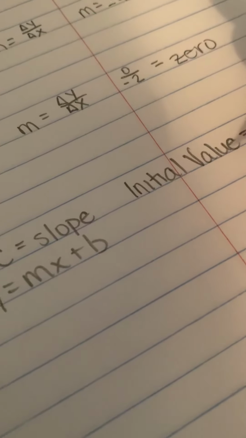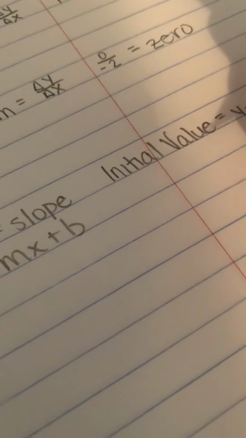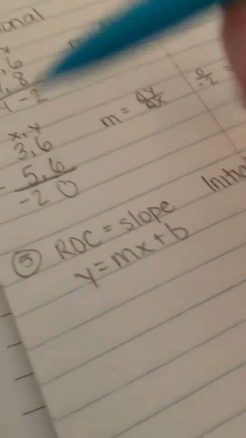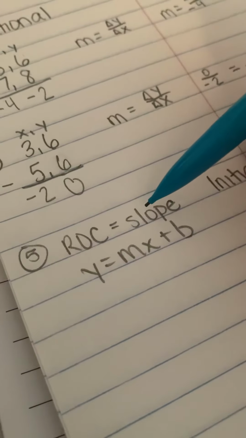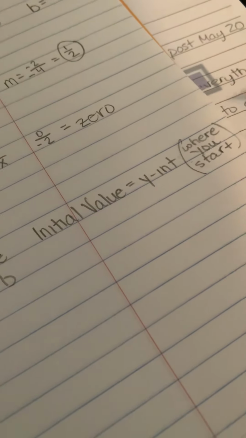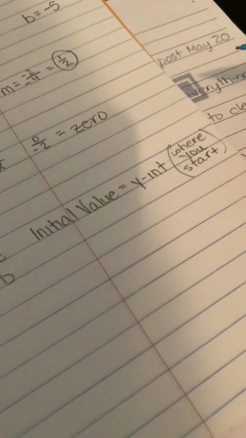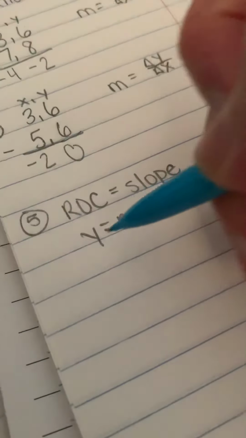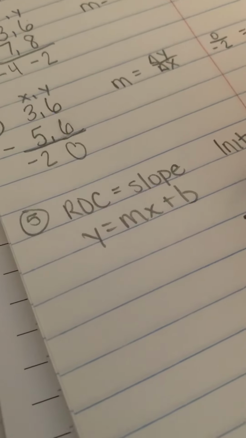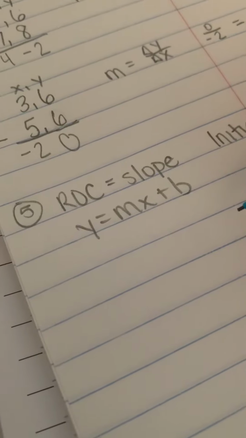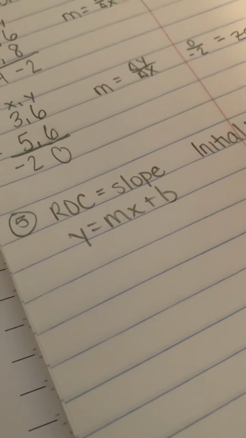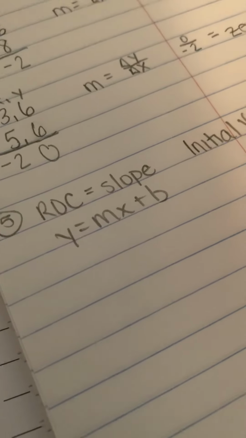All right, and number 5 says, identify the rate of change and the initial value and write the linear equation for: you open a bank account with $20 and deposit $5 every 3 days. So it's important that we remember that rate of change is talking about slope, and initial value is talking about your y-intercept, or where you start. It's your starting point. So when we're talking about writing an equation, we're going to write it in the form of y equals mx plus b, where m is our slope and b is our y-intercept, or in this case, m is our rate of change and b is our initial value, or our starting point.